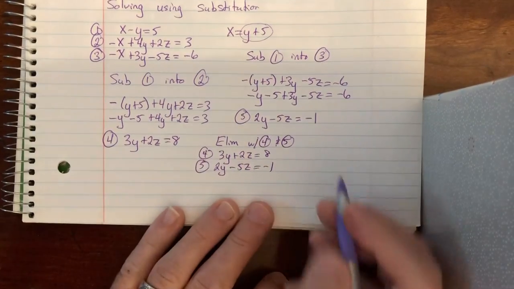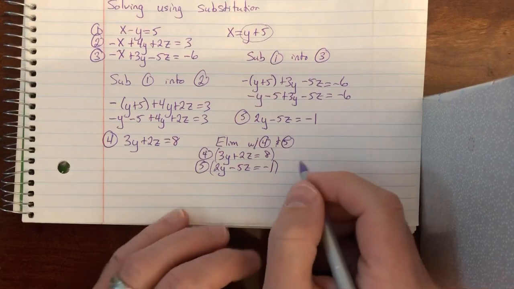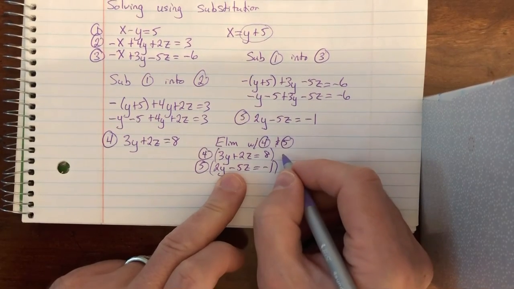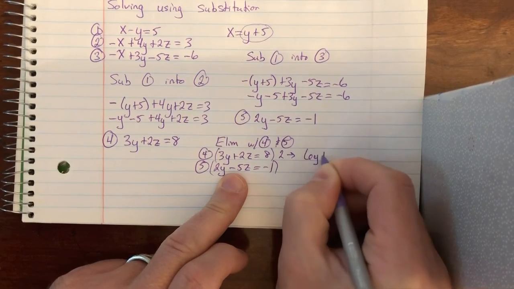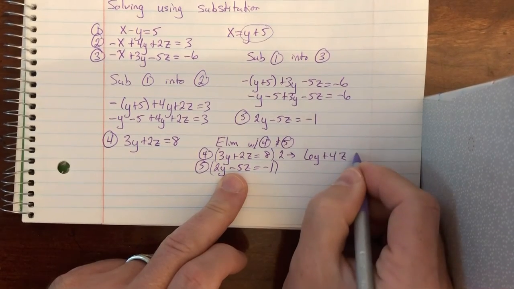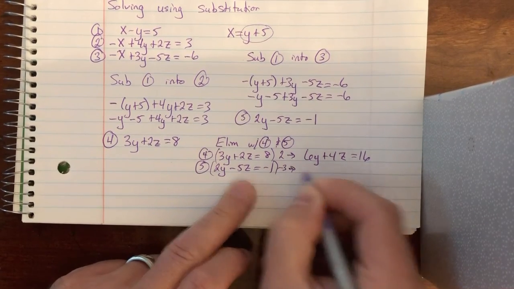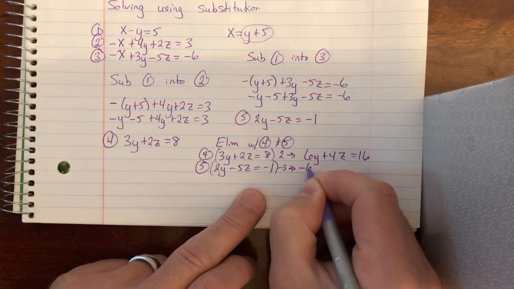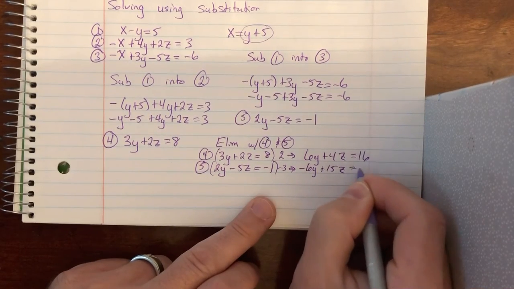I look at my coefficients and I say, well, I'm going to get rid of my y's in this case. So if I multiply the first equation here by 2, that would give me 6y plus 4z equals 16. If I multiply the second equation by negative 3, negative 6y plus 15z equals 3.